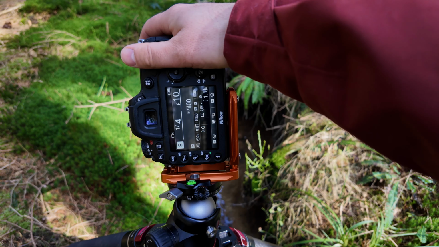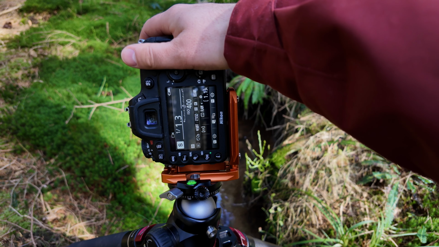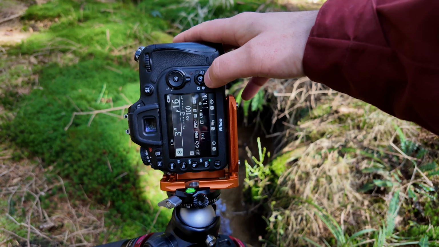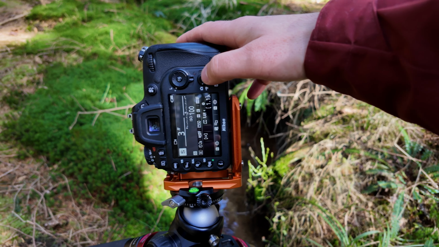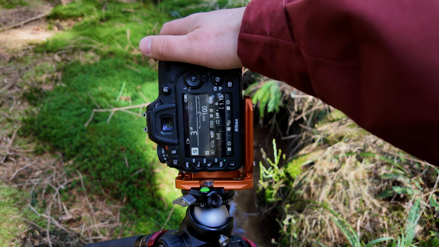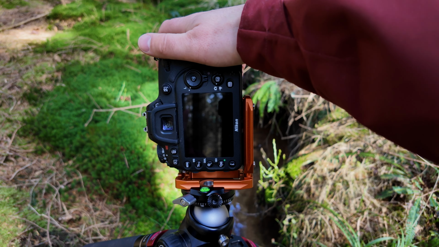Let's go to maybe 1 second. We're getting closer to those professional photos where the water is super smooth in the picture, where it's almost misty, like in some water landscapes. So let's do one more, a little bit slower now. I'll put the camera at 3 seconds. It's going to be overexposed a little bit, but it's just for demonstration purposes that we're doing this.